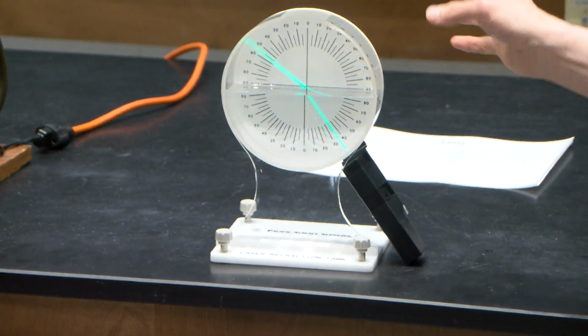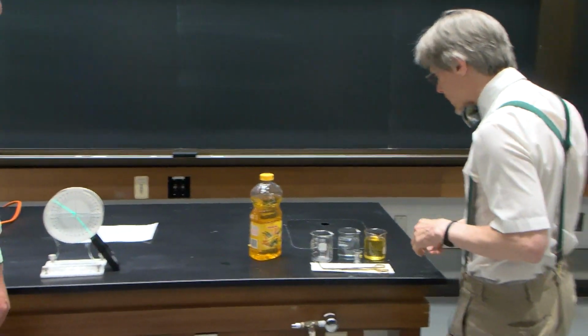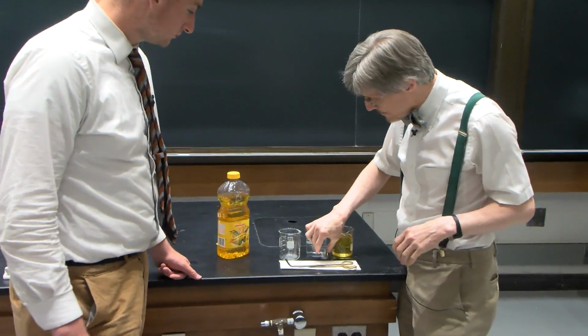One thing you notice, though, if we go back to the formula, is that if the two indices of refraction were exactly the same, if n1 were equal to n2, then the two angles should be exactly the same. So we wouldn't actually get any bending in that case. So we can come over here, and this is one of my favorite demos.